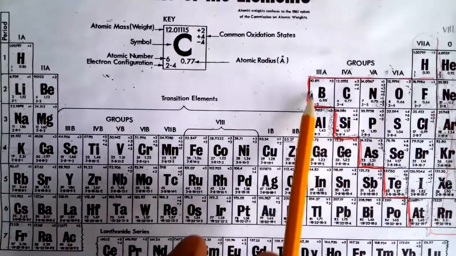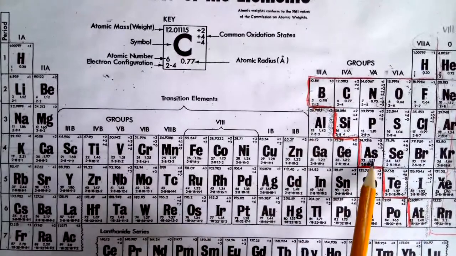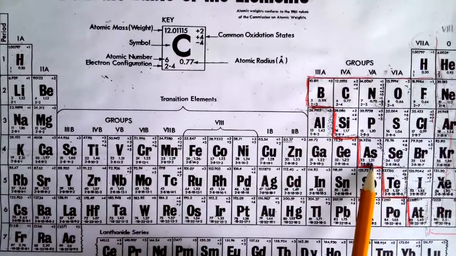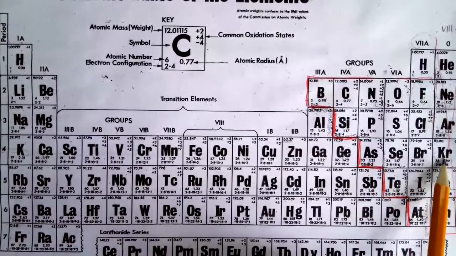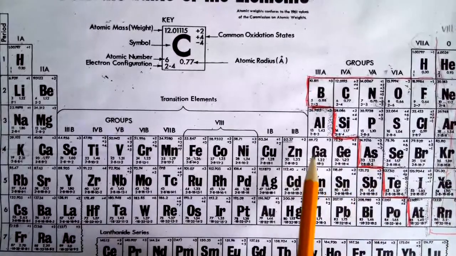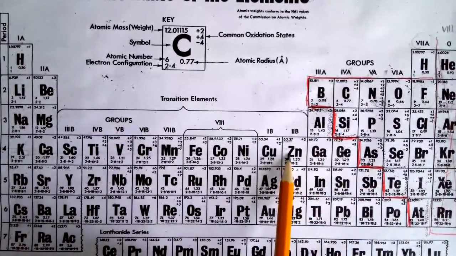These guys, on the other hand, are non-metals. They actually like to gain electrons. Why? Because if they gain electrons, for example, if arsenic gains 3 electrons, it will become krypton. If it loses 3 electrons, it becomes zinc. There is no gain in becoming zinc, right?